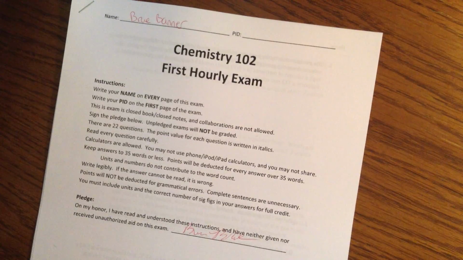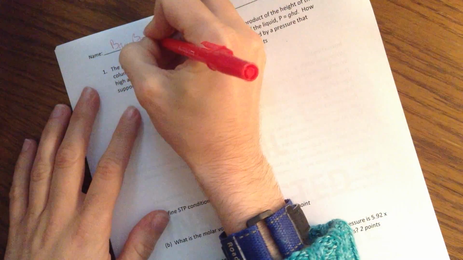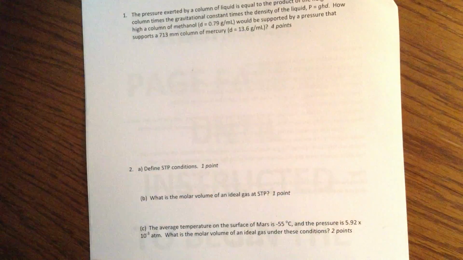Bruce Banner is taking my first exam. He always takes my first exams. All right, let's turn this over. There's Bruce Banner.